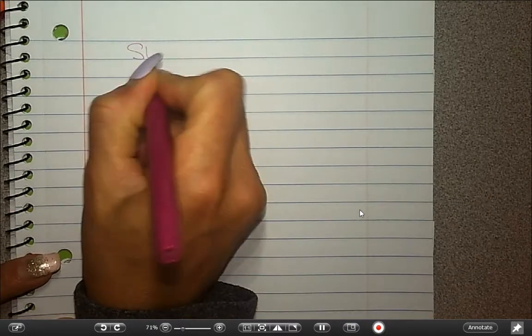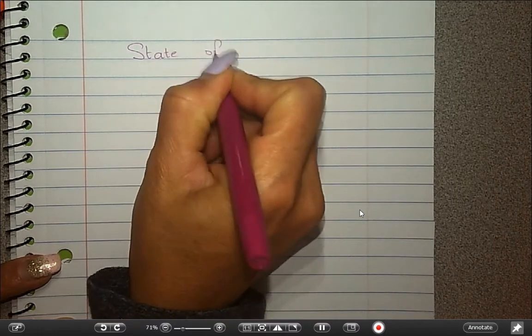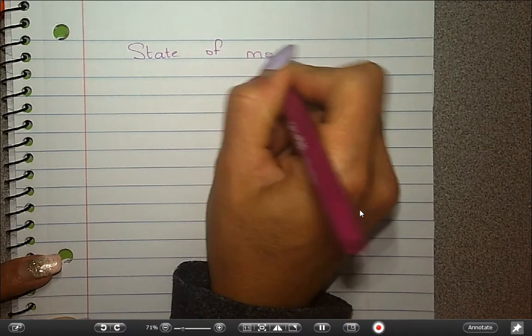But before I move on to these forces, I'm just going to talk about state of motion. So what is state of motion?